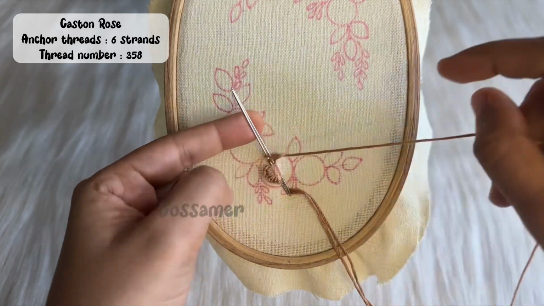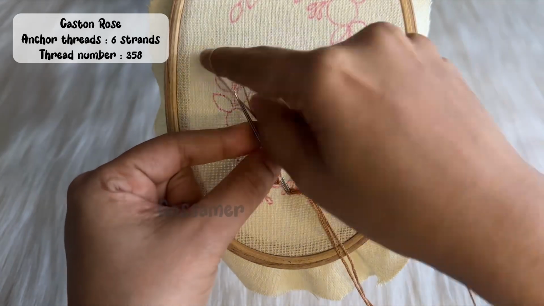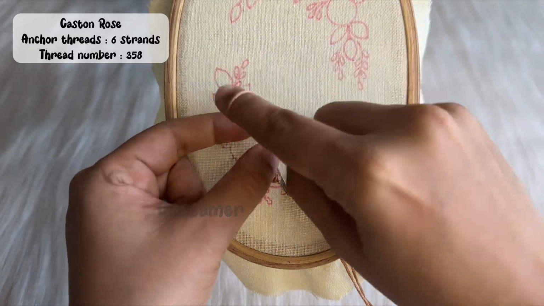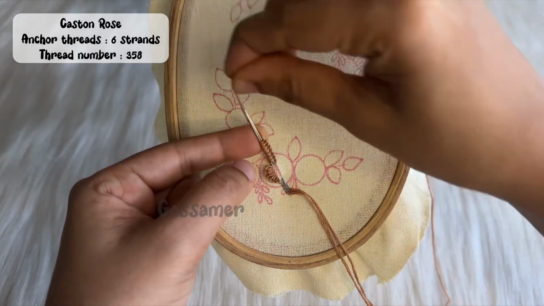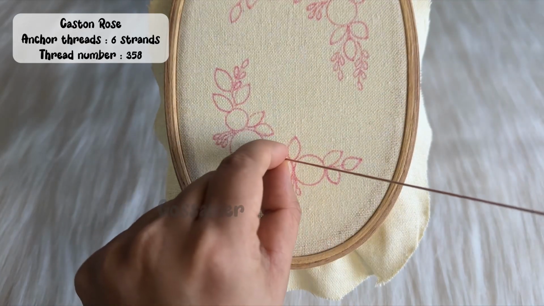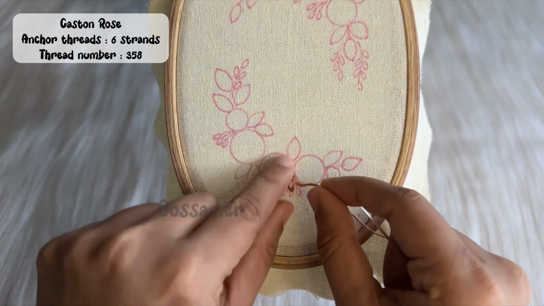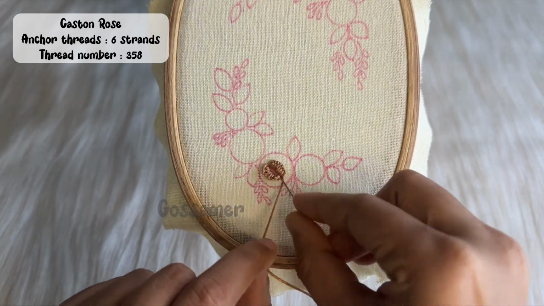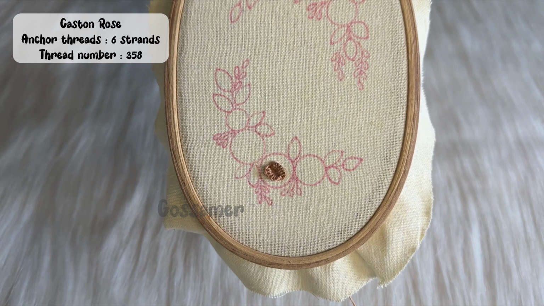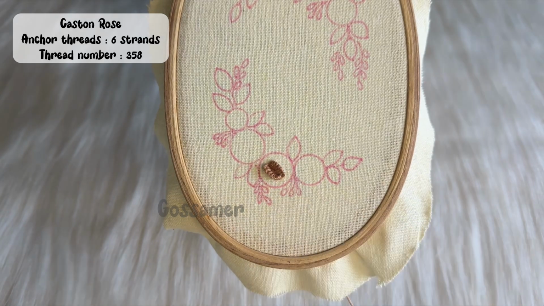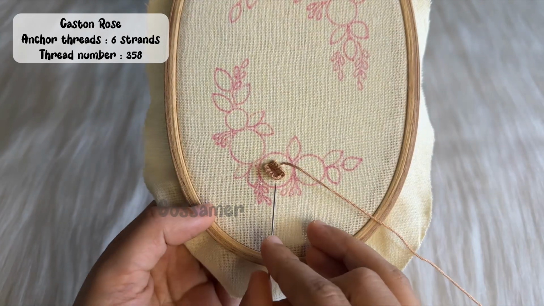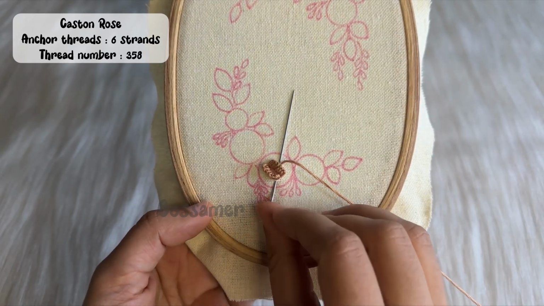For doing a cast on rose, first of all you need to do two equal sized cast on stitches which are parallel to each other at the center of the flower as shown. Now we have two parallel equal sized cast on stitches at the center of the flower. Next, let's do overlapping cast on stitches in a circular manner around these central stitches.